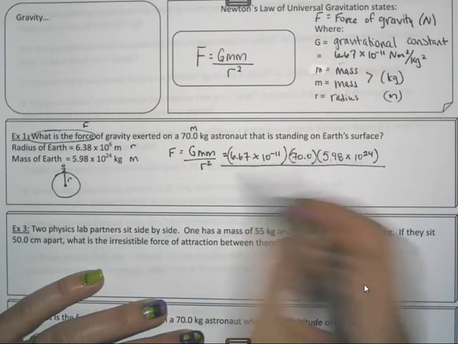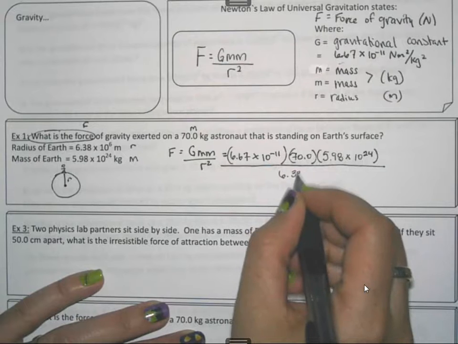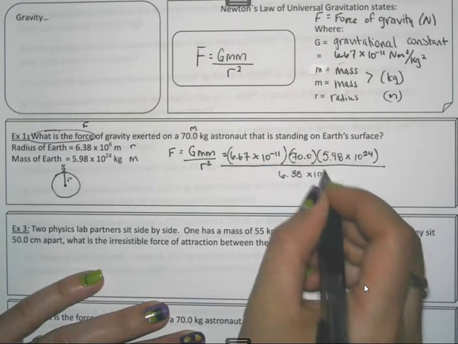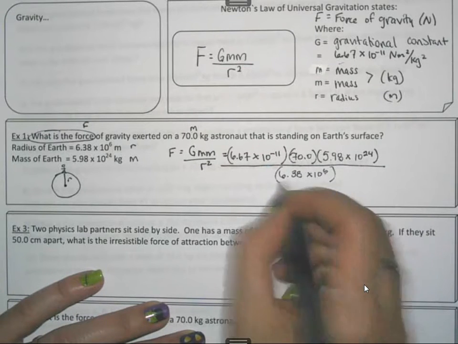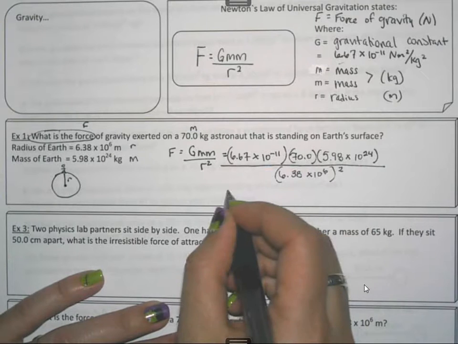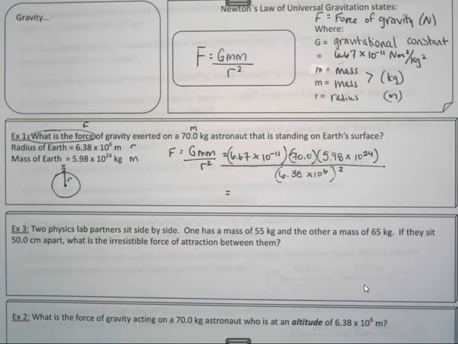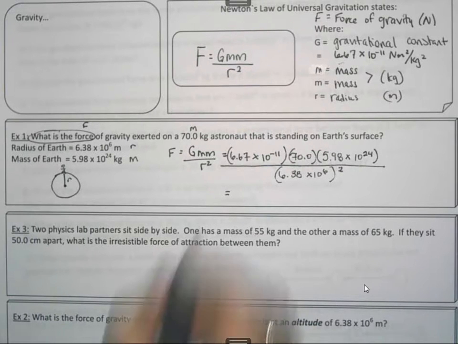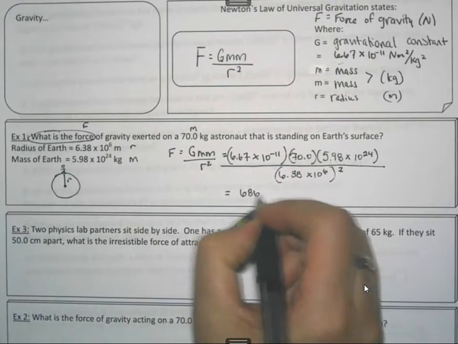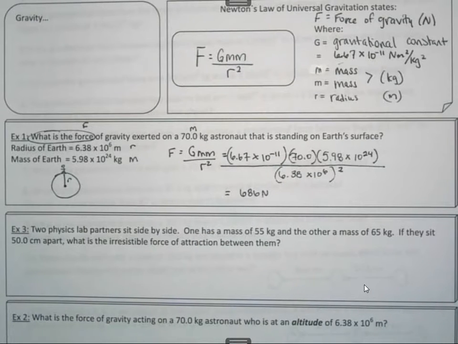Now our radius is 6.38 times 10 to the 6, and that number is squared. If you work all of this out and do your math properly, not forgetting to square the bottom one, you will get an answer of 686 newtons, which has the proper number of sig figs for the numbers in our problem.